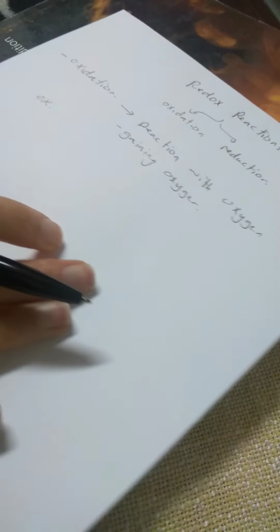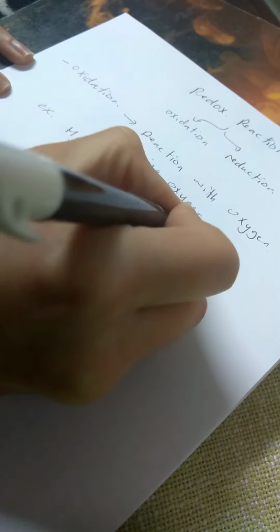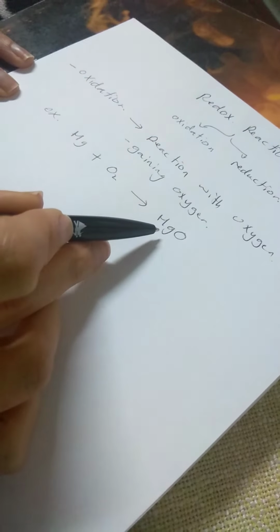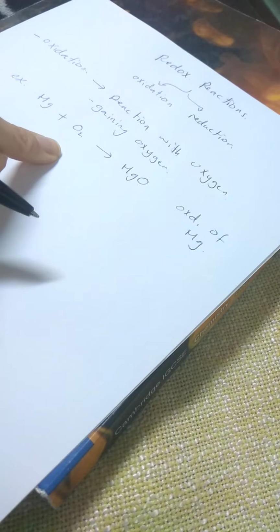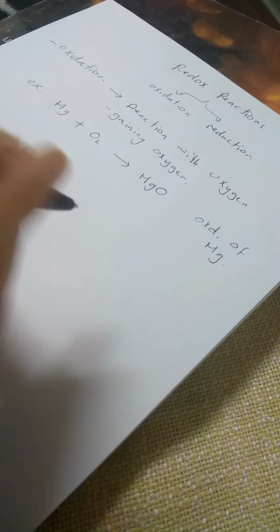Let's take an example. Magnesium plus O2 gives magnesium oxide. Since the magnesium reacted with oxygen, with O2 gas, this is the oxidation of magnesium. So this reaction is the oxidation of magnesium. There is another, more specific way to know that any equation has oxidation or reduction reactions.